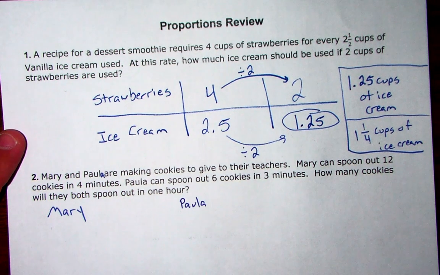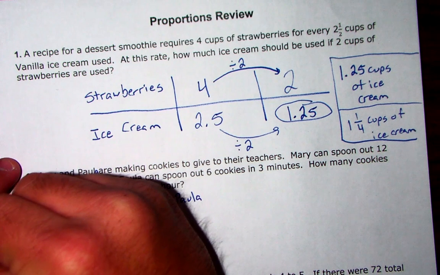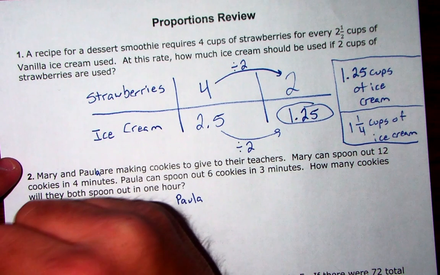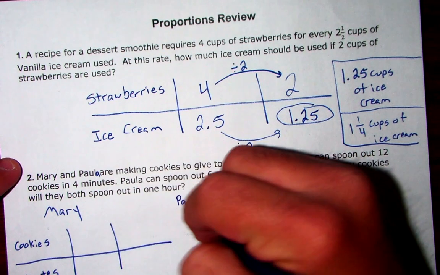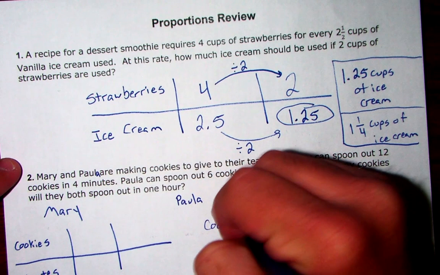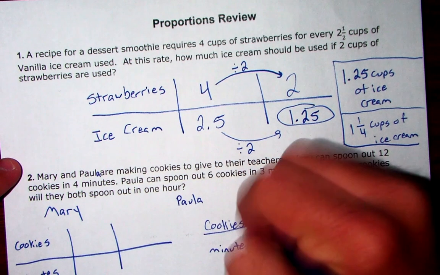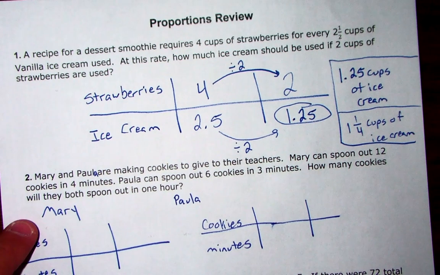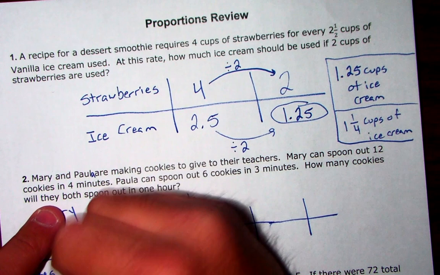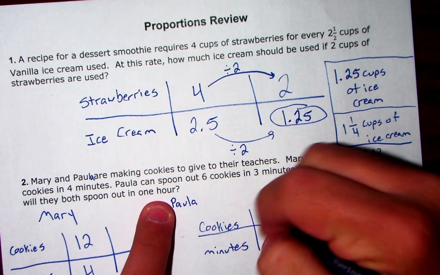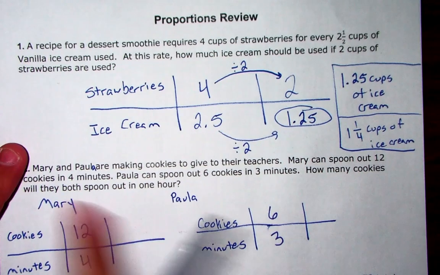We're talking about making cookies. So we have cookies and minutes. So there's Mary's. Here's Paula's. Cookies. Minutes. Alright, so let's start with Mary. Mary can spoon out 12 cookies in 4 minutes. Paula can spoon out 6 cookies in 3 minutes. How many cookies can they spoon out in 1 hour?